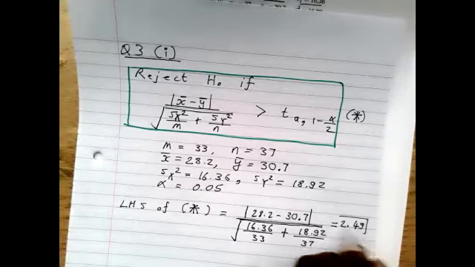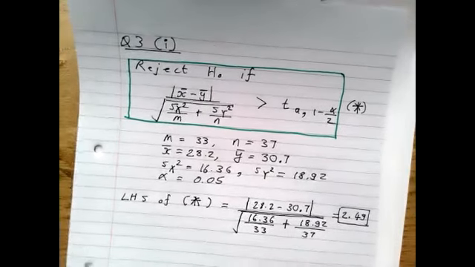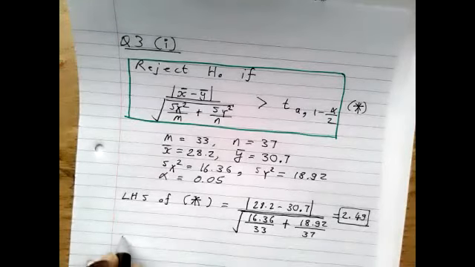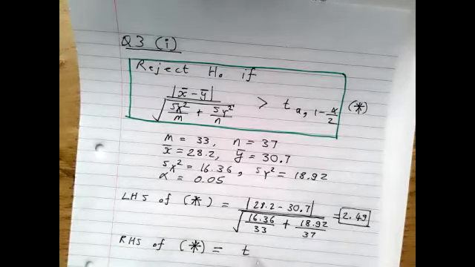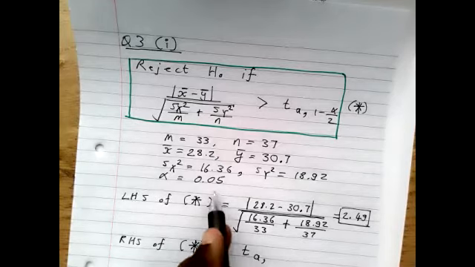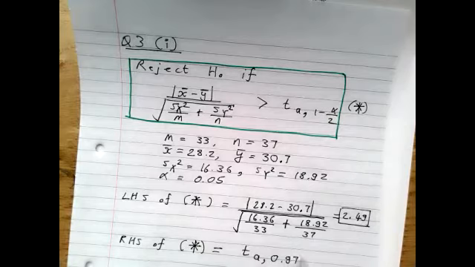So this is your left-hand side. Right. Now let's come to the right-hand side. Alpha is 0.05, right? So 1 minus alpha by 2 is 0.975.